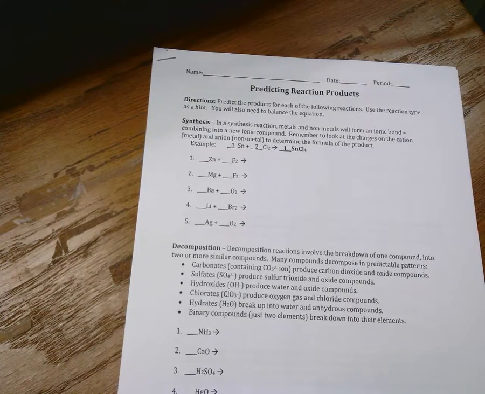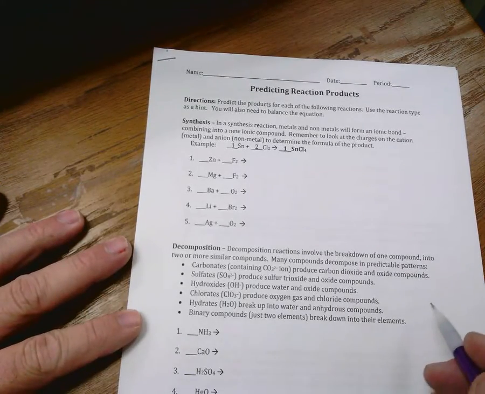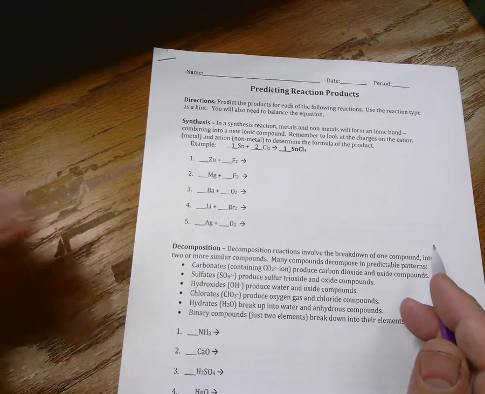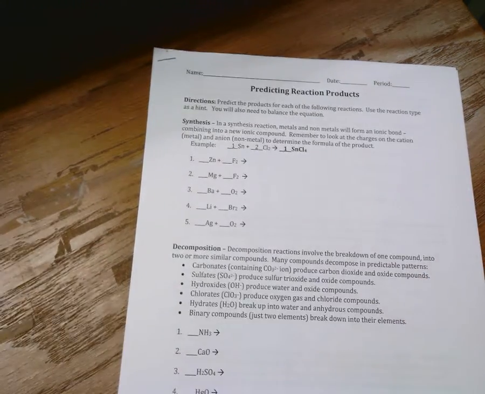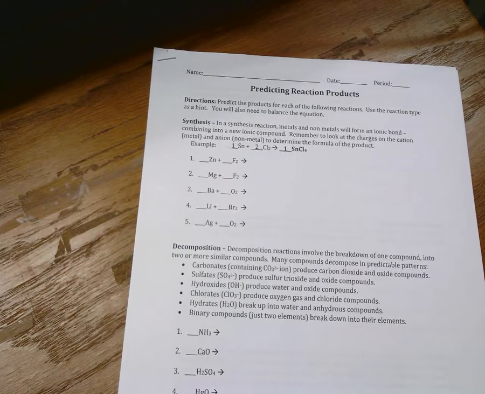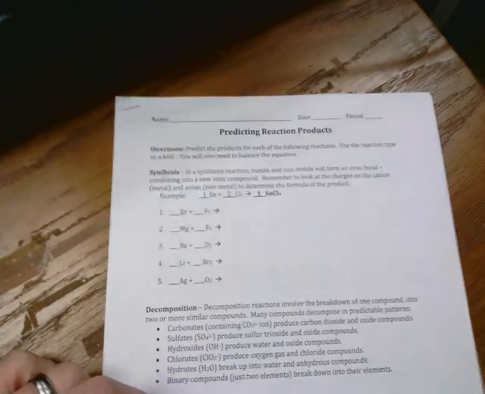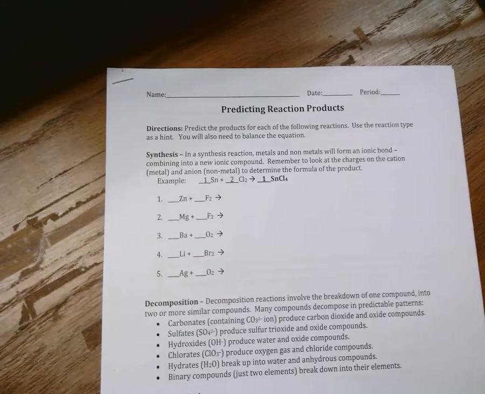So I promised some of you that I would do this predicting reaction products worksheet. So I'm gonna work this thing out and, periodic table. Okay. All right. So synthesis is real easy. It's real easy what's going on here.